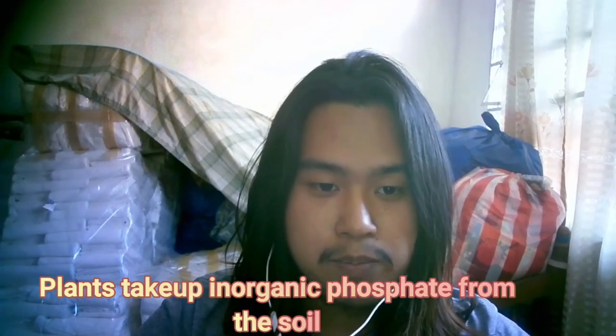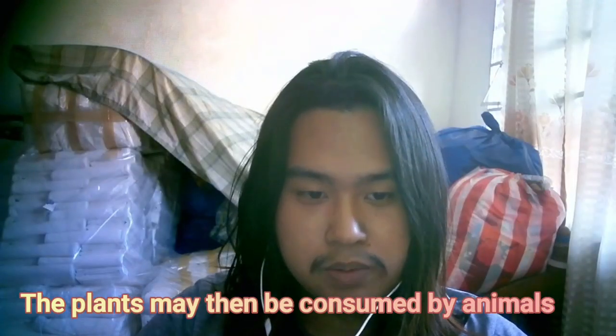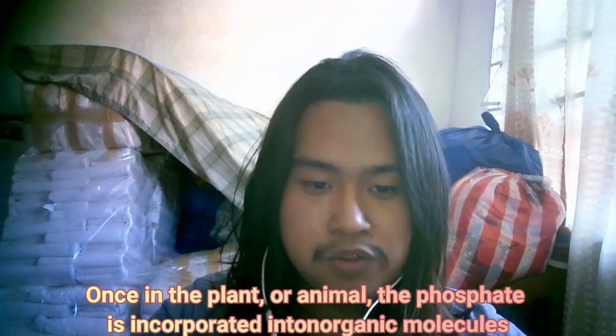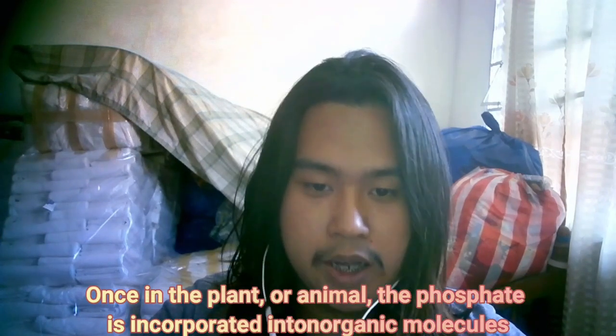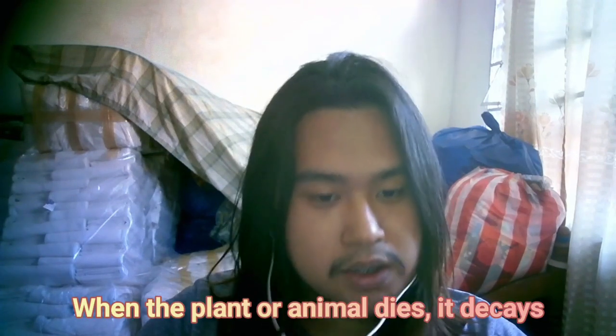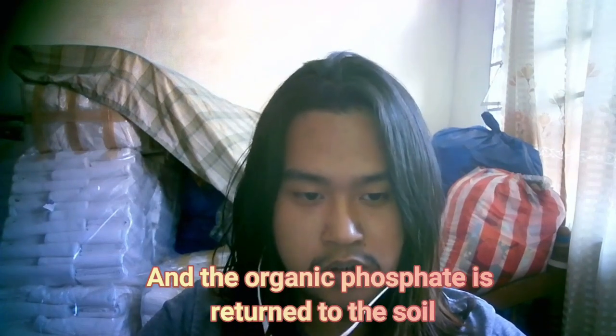Plants take up inorganic phosphate from the soil. The plants may then be consumed by animals. Once in the plant or animal, the phosphate is incorporated into organic molecules such as DNA. When the plant or animal dies, it decays, and the organic phosphate is returned to the soil.